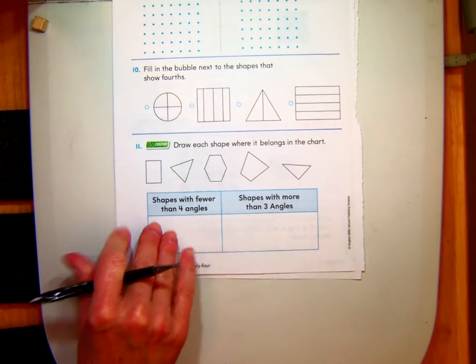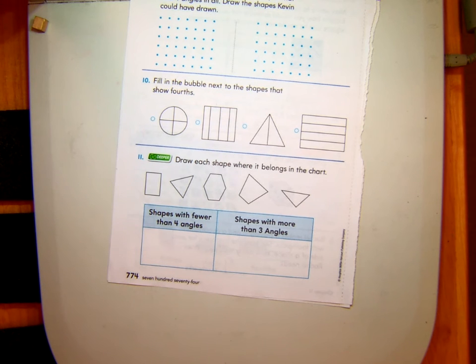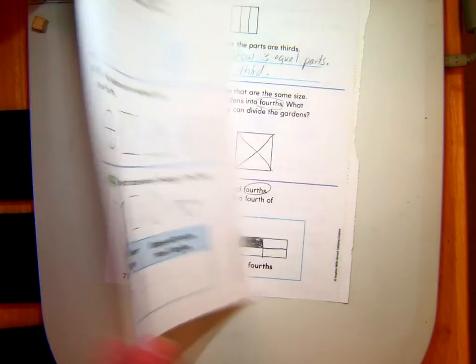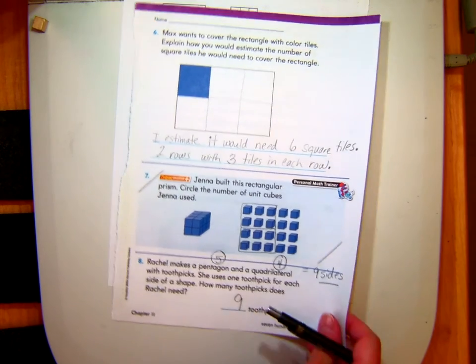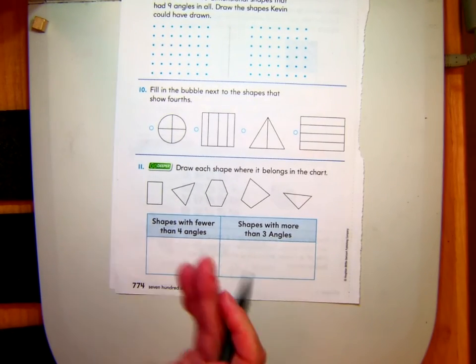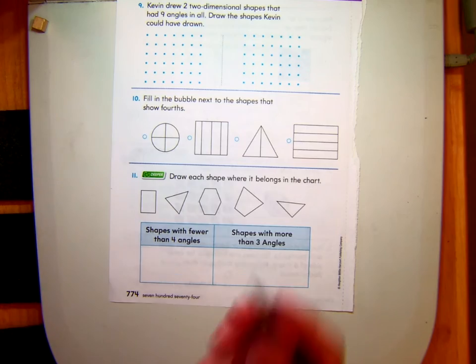Last page. Kevin drew 2-dimensional shapes that had 9 angles in all. Draw the shapes Kevin could have drawn. So we need to find 2 different shapes that have 9 angles in all. What makes 9? I could even go back to the question I just did. A pentagon and a quadrilateral makes 9. So we could do a pentagon and a quadrilateral.